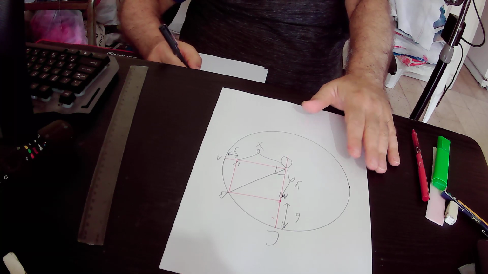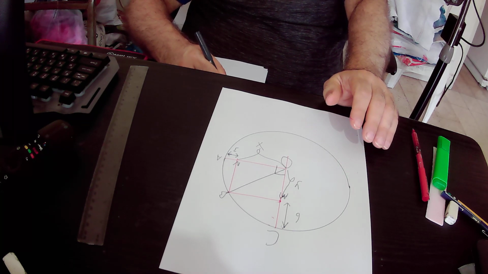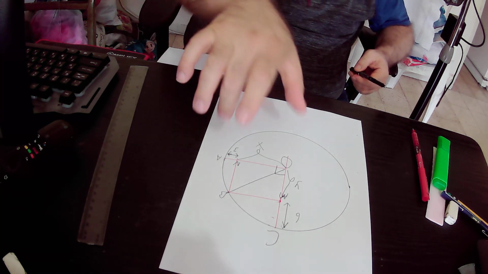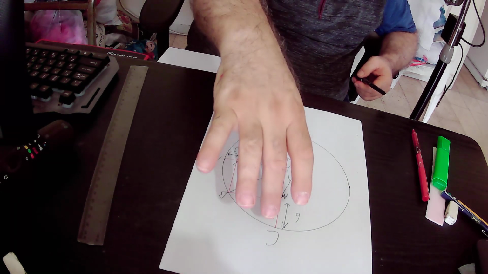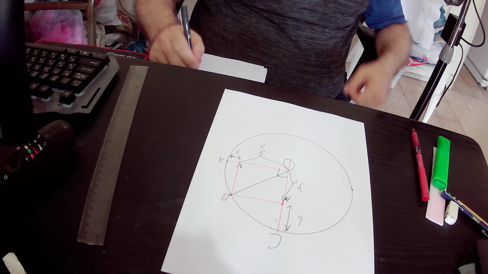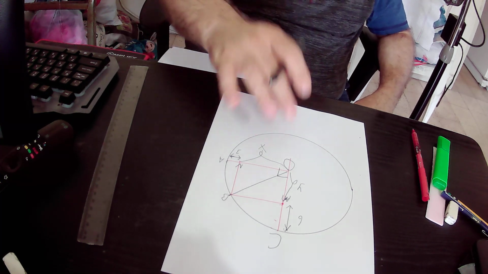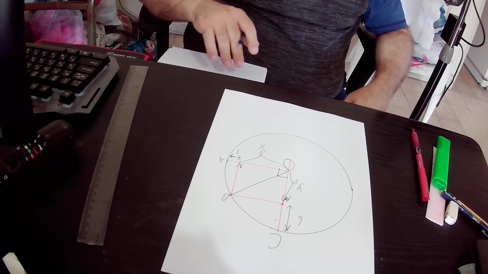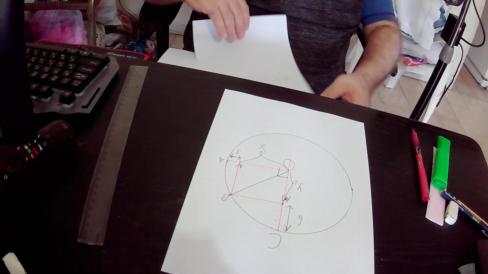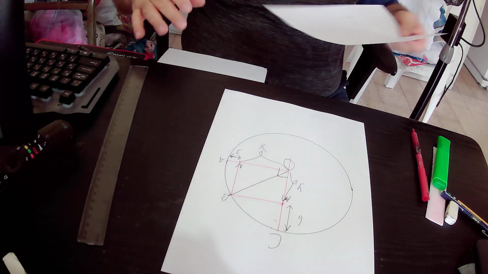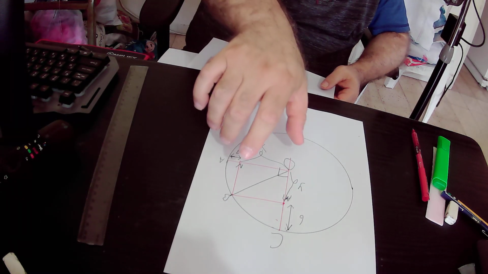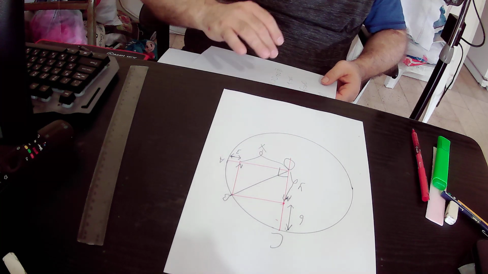So OA equals OC, both of them radiuses of this circle, because both OA and OC are the radiuses of this circle.